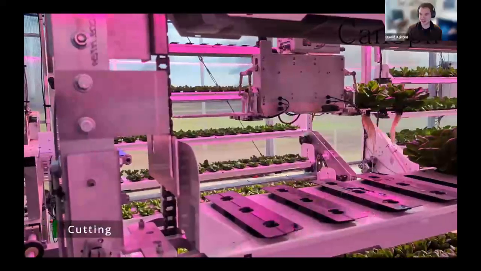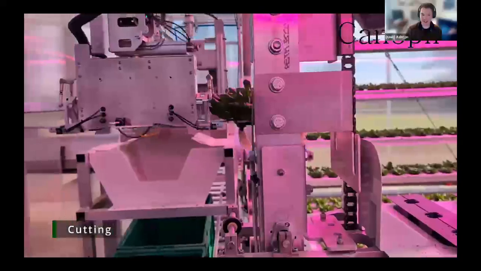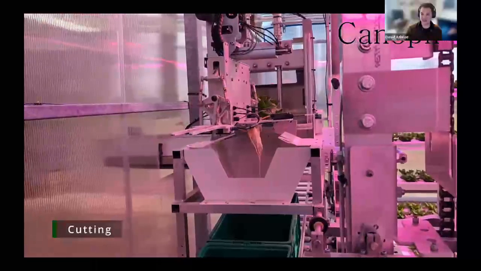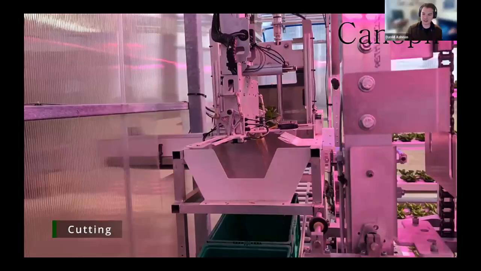So this could be a head of basil. It could be a butter lettuce. It could be a salad mix. We can grab it independent of the plant characteristics. Then we'll harvest here with a cutter.